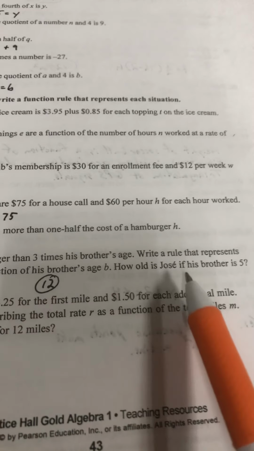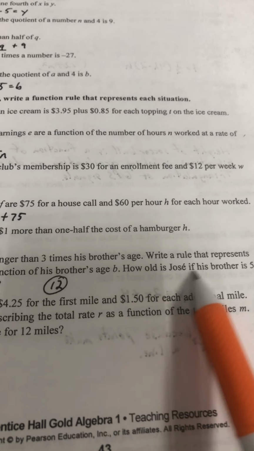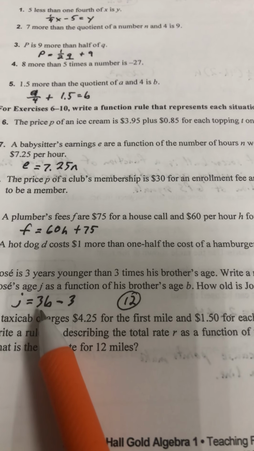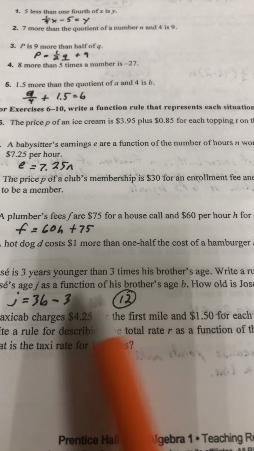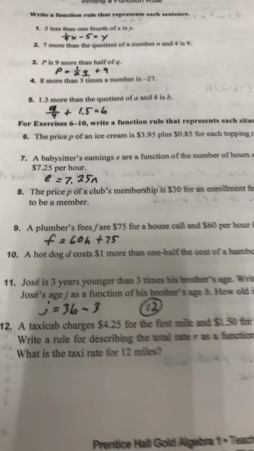Now, how old is Jose if his brother is 5? So you just put a 5 in here. 5 times 3 is 15 minus 3 is 12. So that's the second answer I have there.